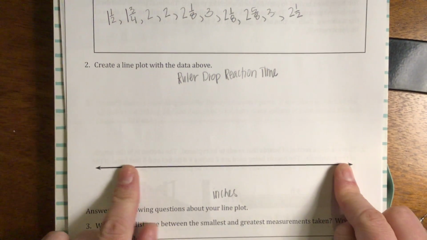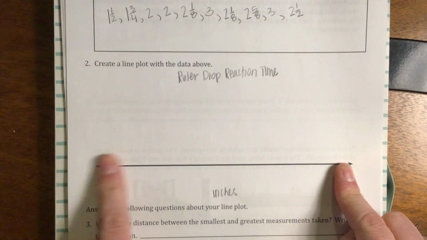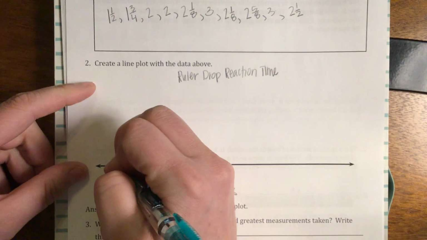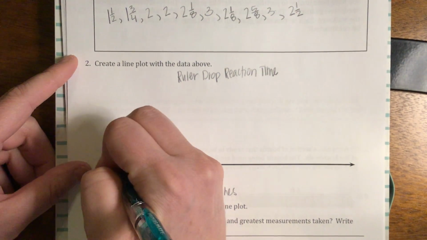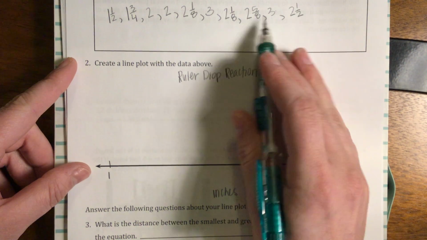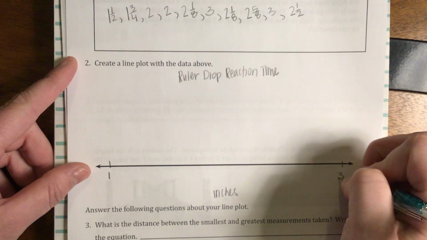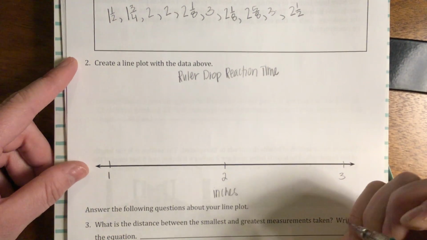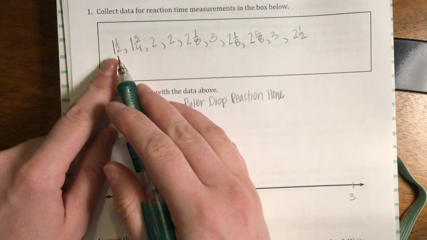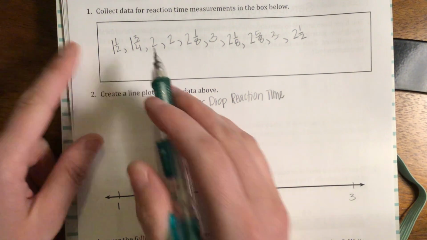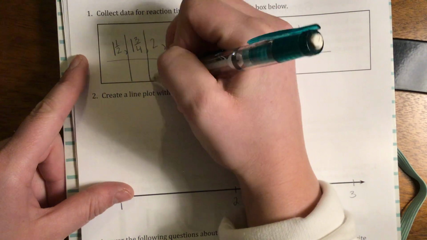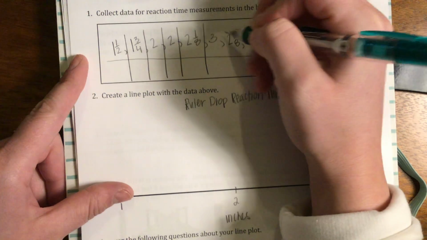So we can see that this is a continuous number line, meaning that numbers are going on infinitely this way and infinitely this way. So I can even start my number line at the number 1. And my largest number, I think, is 3. So I'm going to have it be 3 with 2 in the middle. The problem is when I look up here, I can see that some of my denominators aren't the same. So what I'm going to do is create just a table here with some equivalent fractions.